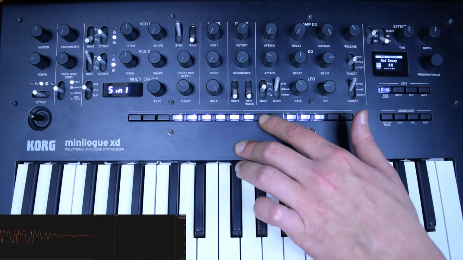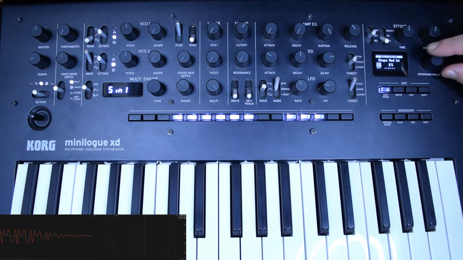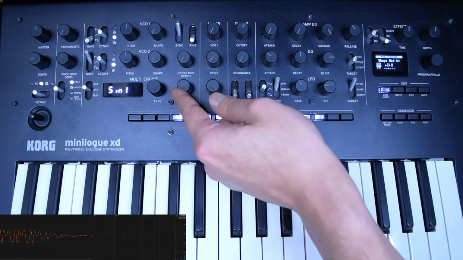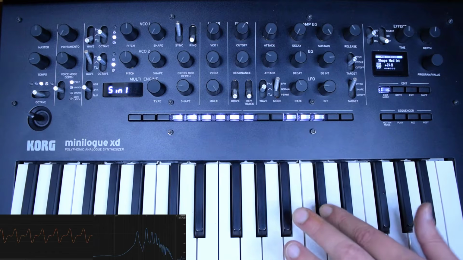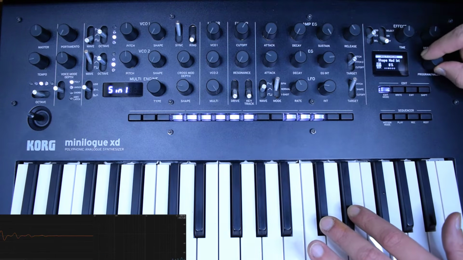Now, let me just show you how this works. I'm going to go right here to the shape mod envelope, right? So we're going to provide some intensity. We're going to go maybe from here, and then maybe we're going to go up. Maybe I'm going to go right there. So that's the sound that we have right now. And maybe I'm going to go right there and just show you.